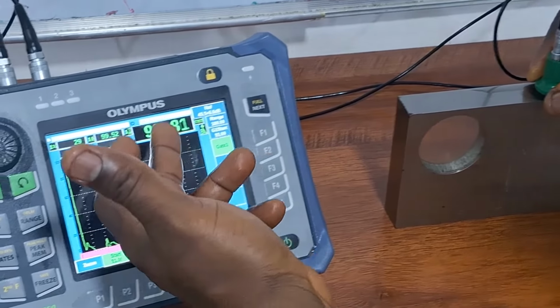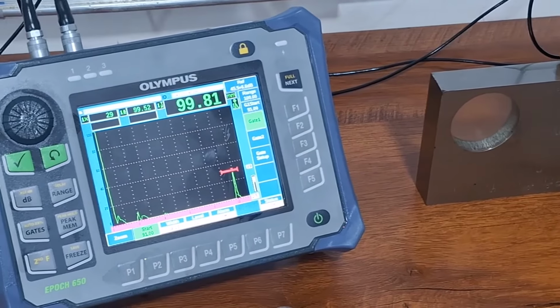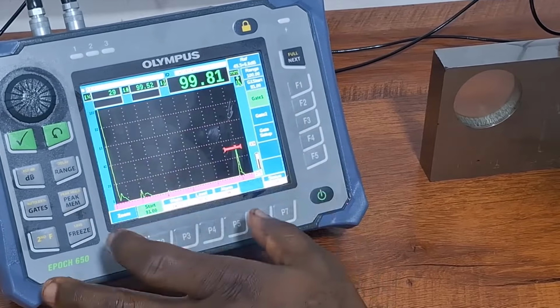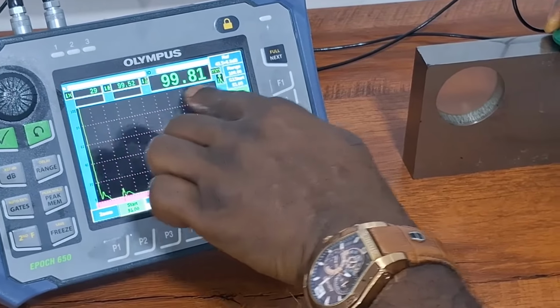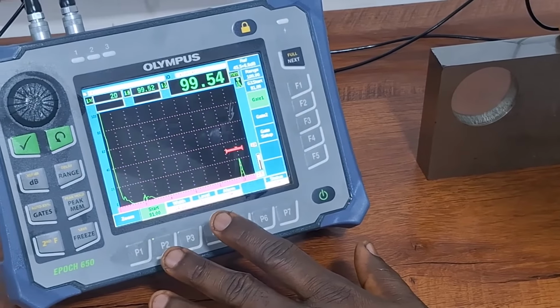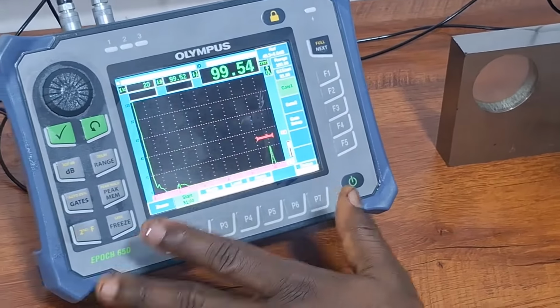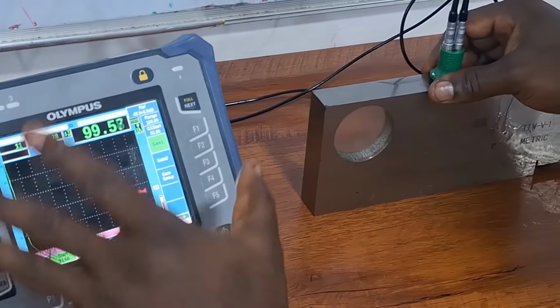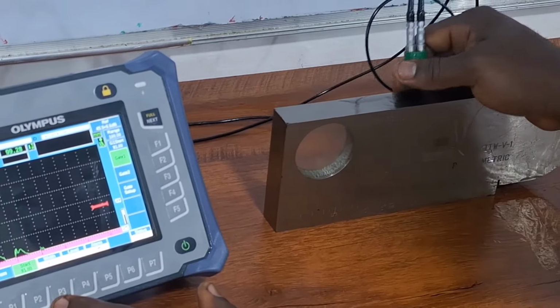In case you are wondering why we're not getting exactly 100, we might not be able to get exactly that value, but the percentage error should not be more than 2%. So that is basically how you do your 0-degree calibration.